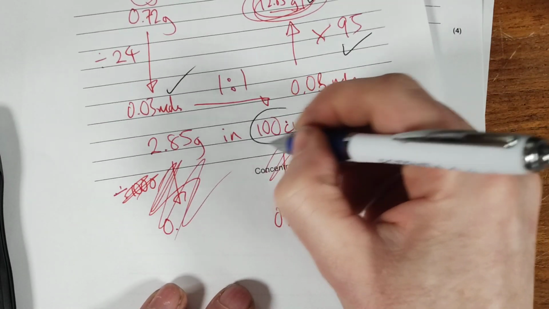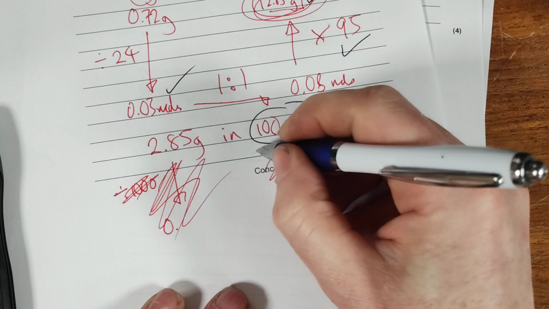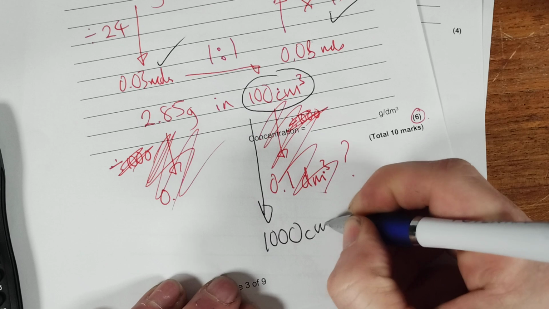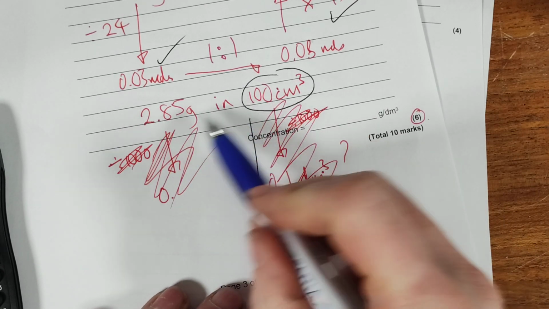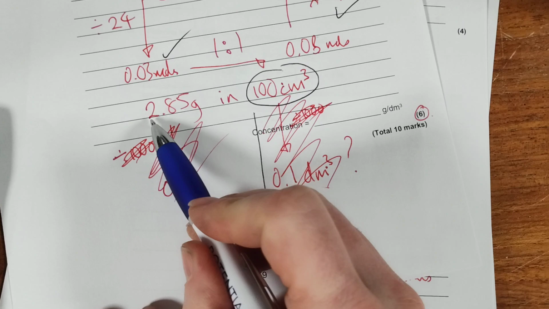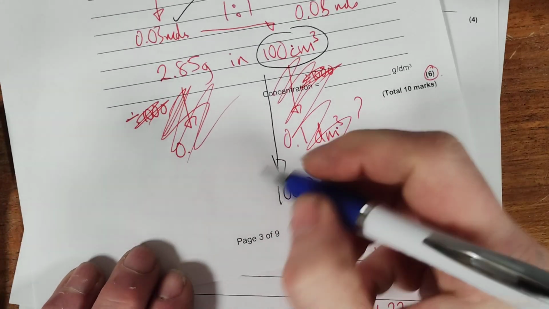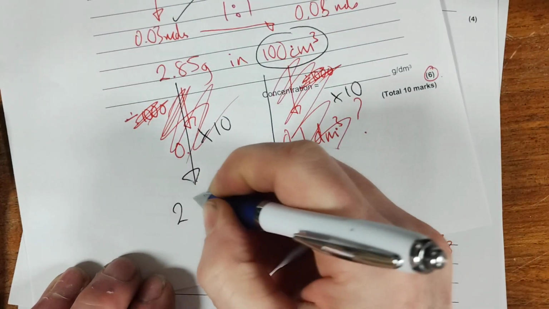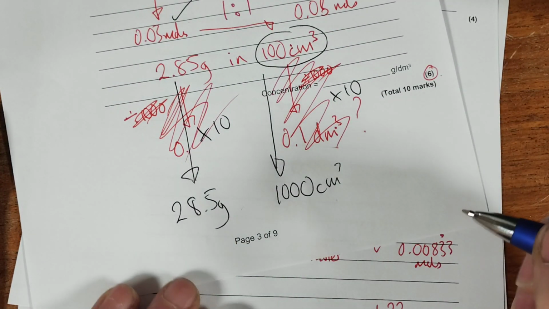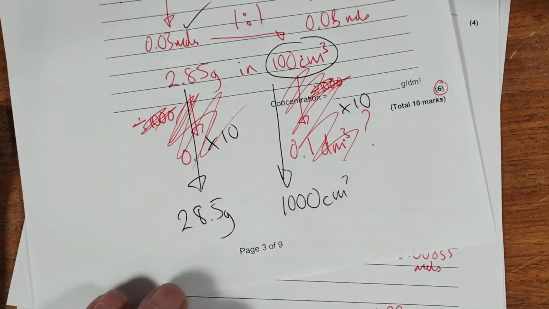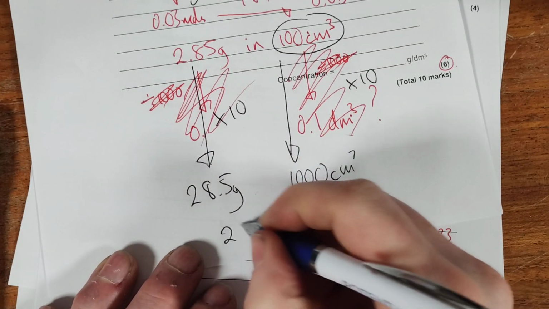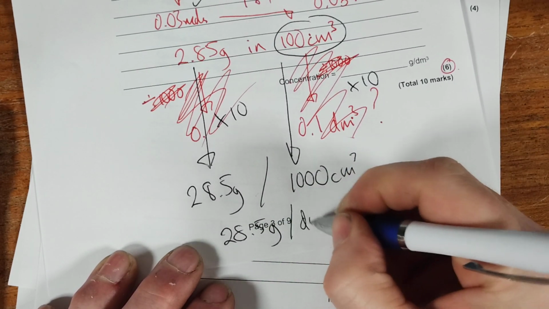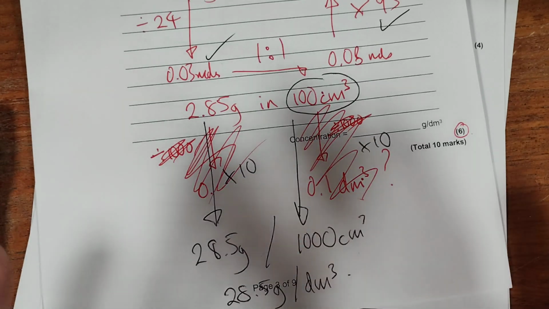Right. So I know if I've got this much in 100 centimetres cubed, if I want to turn it into a decimetre cubed, that is 1,000 centimetres cubed. So I want to know 2.85 in 100 centimetres cubed, how many grams in 1,000 centimetres cubed there must be. So that's times by 10. What I need to do here is times by 10. There are 28.5 grams in 1,000 centimetres cubed. I made a bit of a hash of that and I do apologise for that. So my answer is 28.5 grams per 1,000 centimetres cubed, which is a decimetre cubed. Sorry for messing that up a little bit at the end.